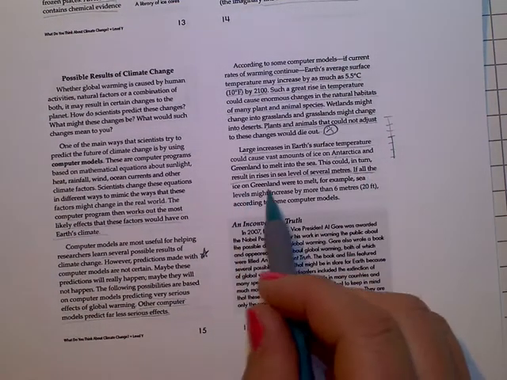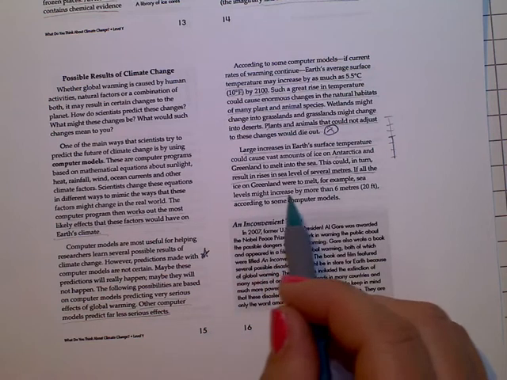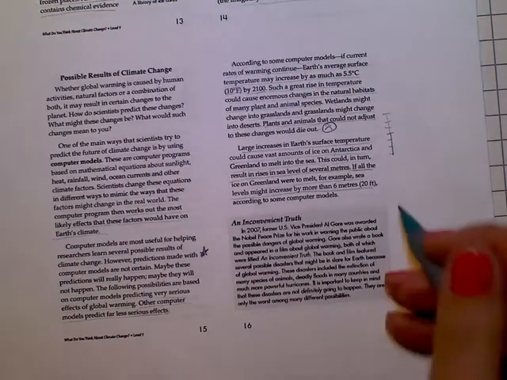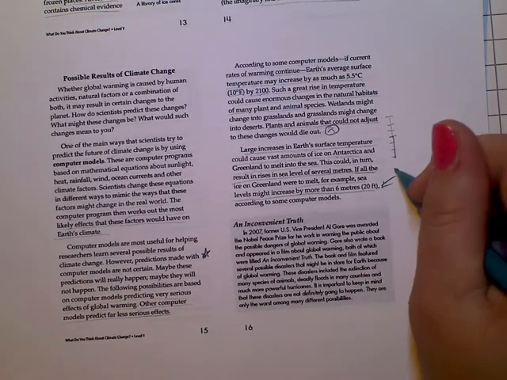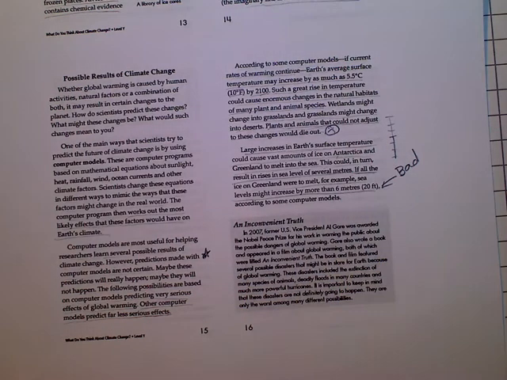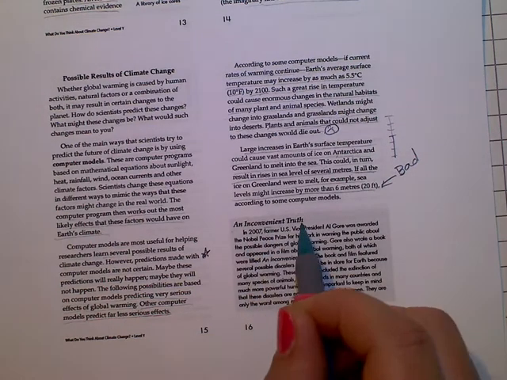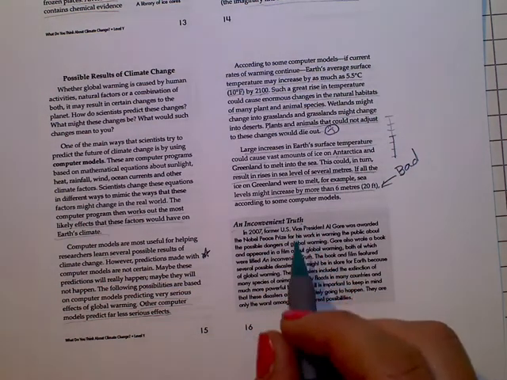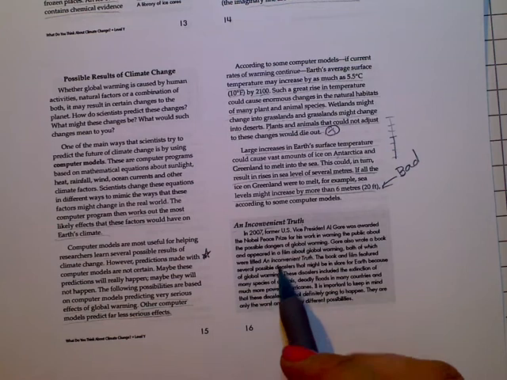If all the ice on Greenland were to melt, for example, sea levels might increase more than 6 meters or 20 feet. Okay, that would be bad. That's a lot, according to some computer models. An Inconvenient Truth. Oh, sorry.